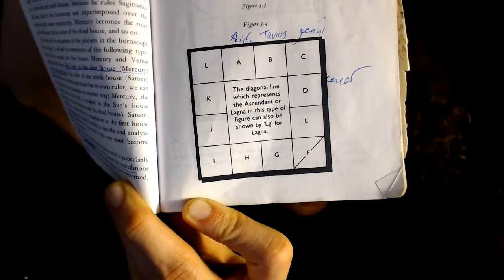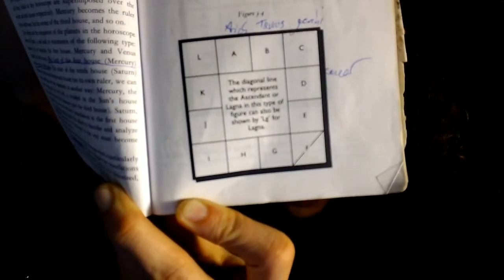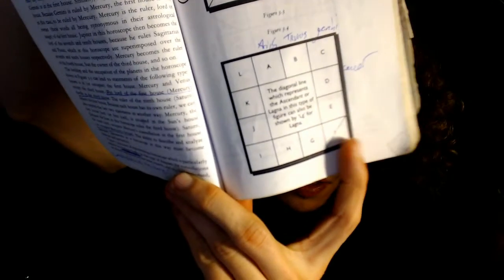Here we go. Okay, so the diagonal line, which represents the ascendant or lagna in this type of figure, can also be shown by LG or lagna. And that's this line right here. It's that little diagonal line.